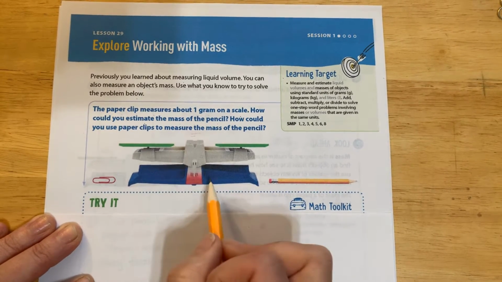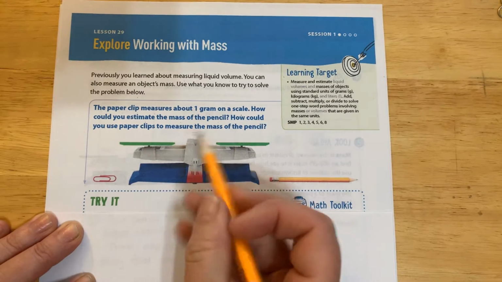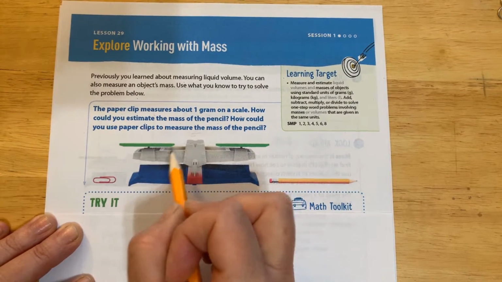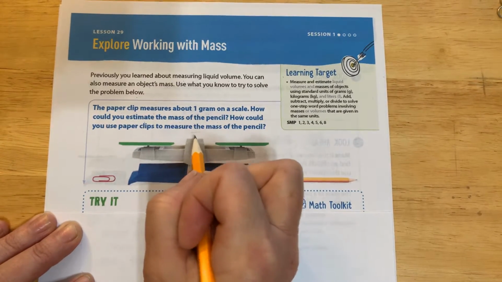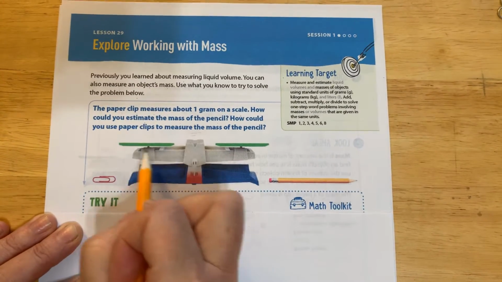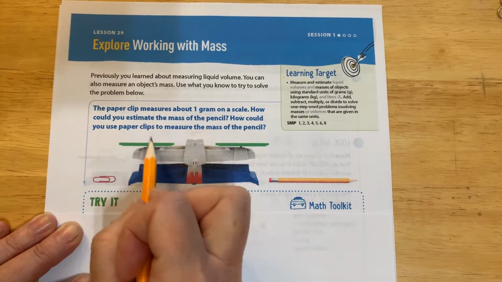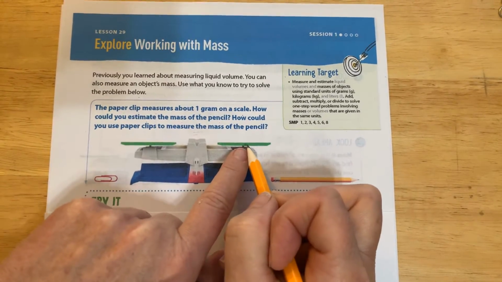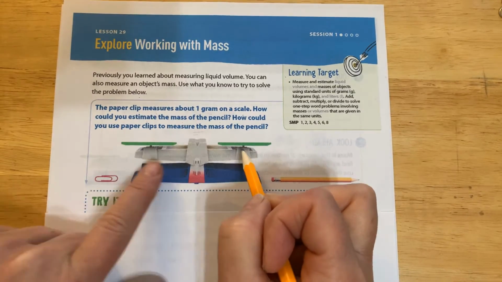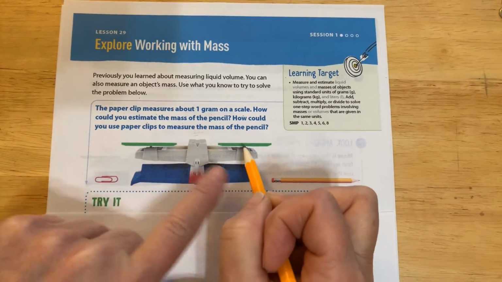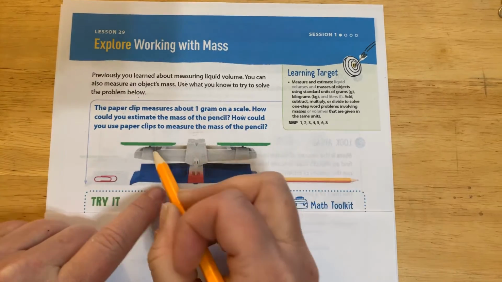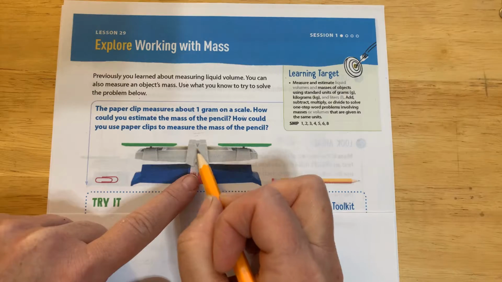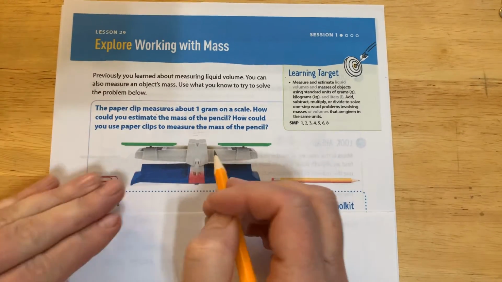This is a balance. A balance is used to check the mass of an object. So if I were to put one object on this side, it would sink down. If I put a mass of an object on this side, then it would pull down, or it would start to balance. If I have the same mass on both sides, then this will be level. In other words, it will balance.